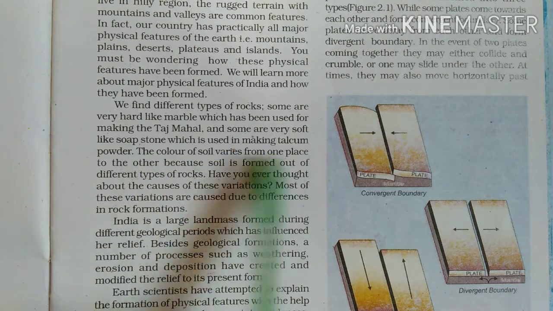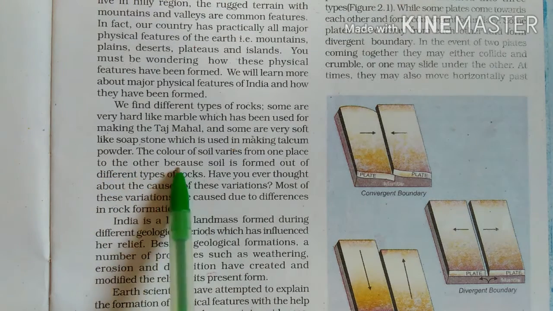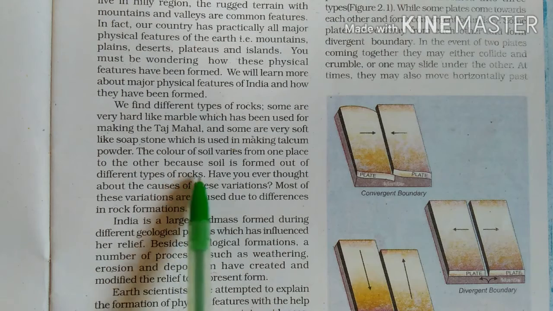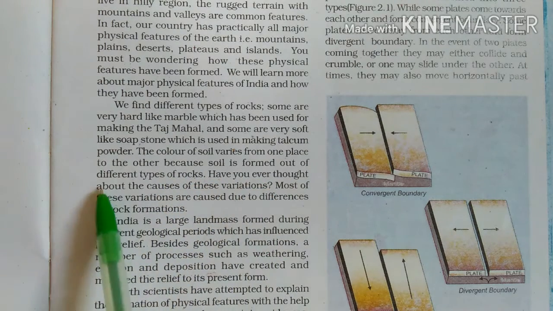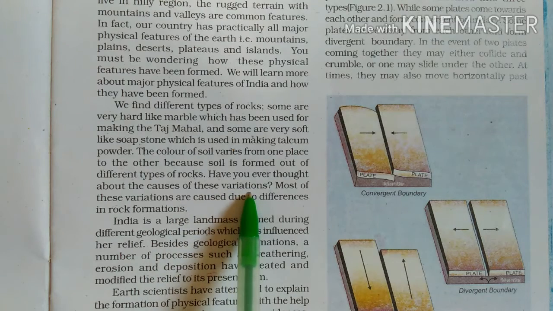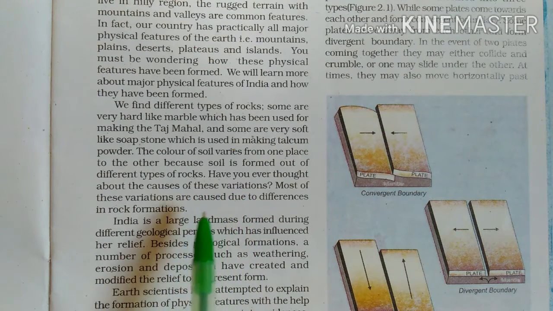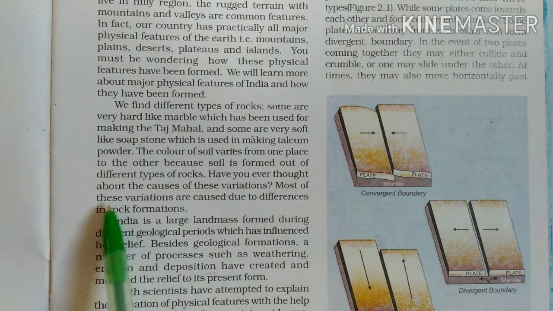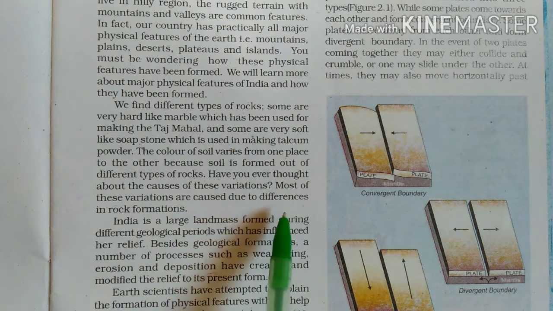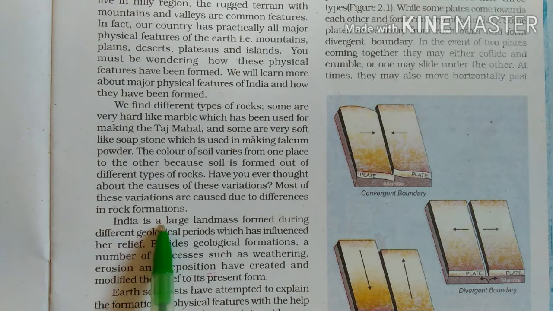The color of soil varies from one place to the other because soil is formed out of different types of rocks. Have you ever thought about the causes of these variations? Most of these variations are caused due to differences in rock formation. I will show you one video regarding the formation of rock. Please, students, you can see this video also on YouTube.